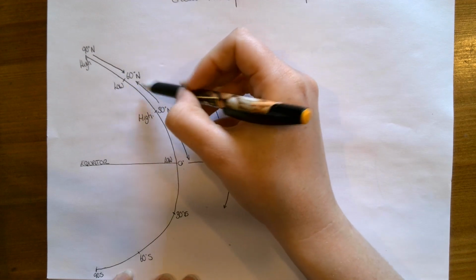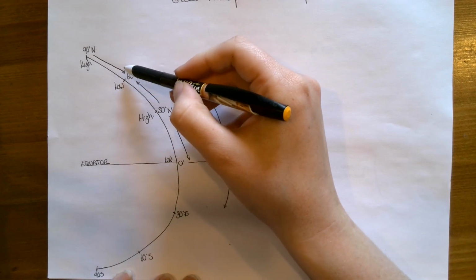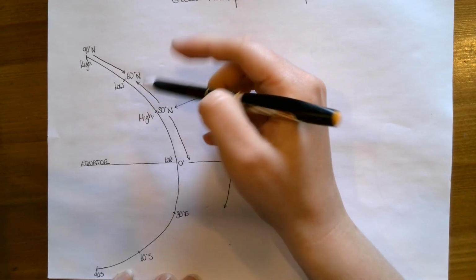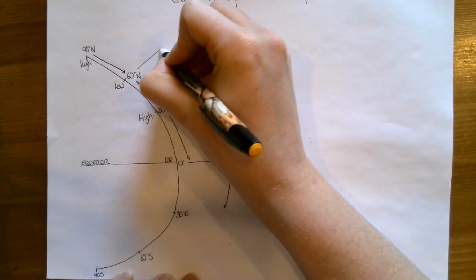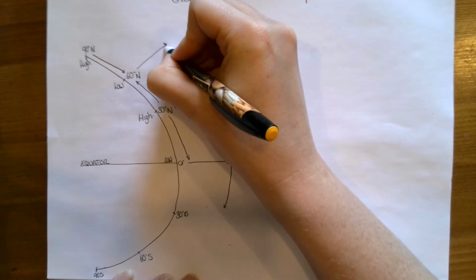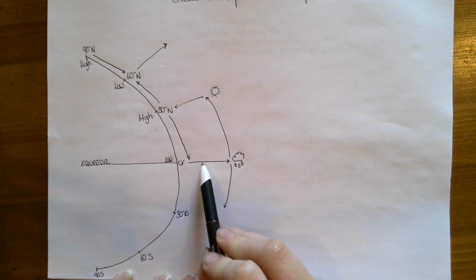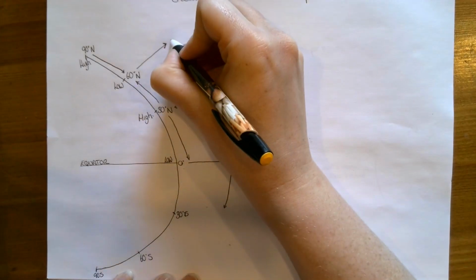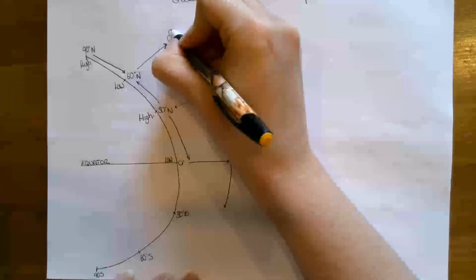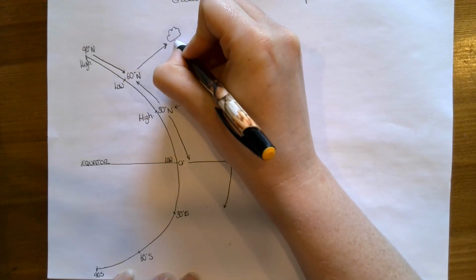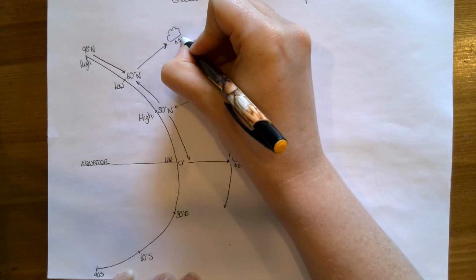And when these two air masses meet, the colder air is denser, so it forces the warm air to rise. So I think it's exactly the same as down here. We've got warm air rising, so at 60 degrees north, we've got our rain again.